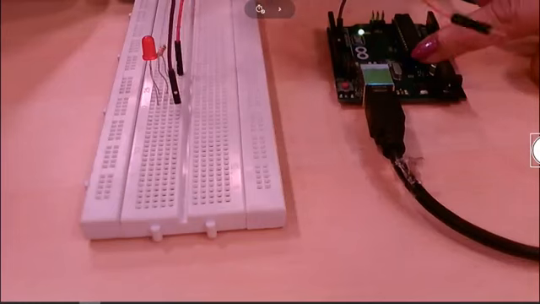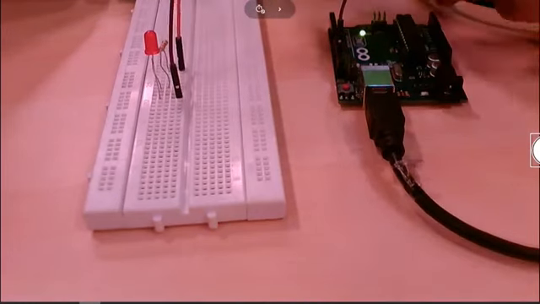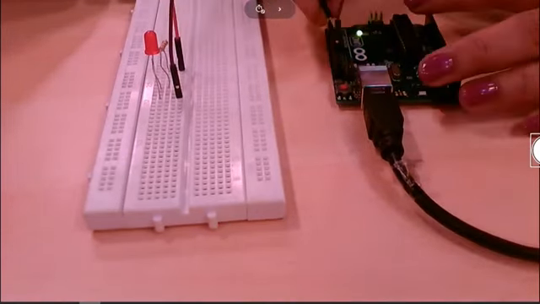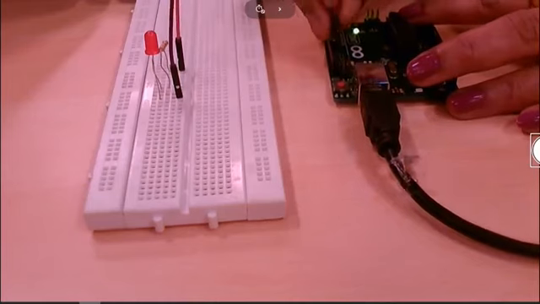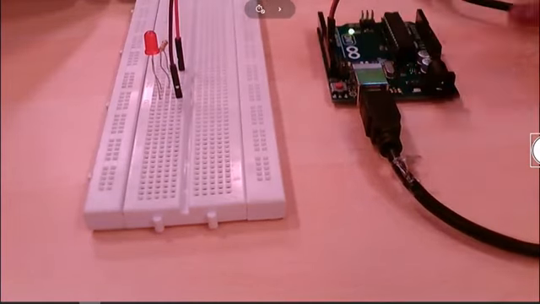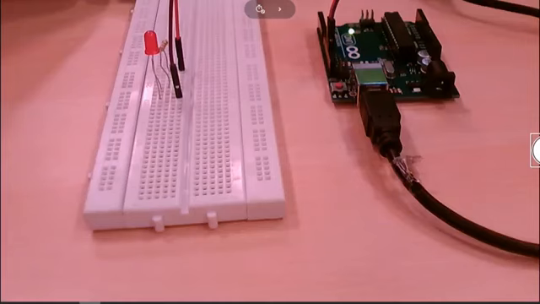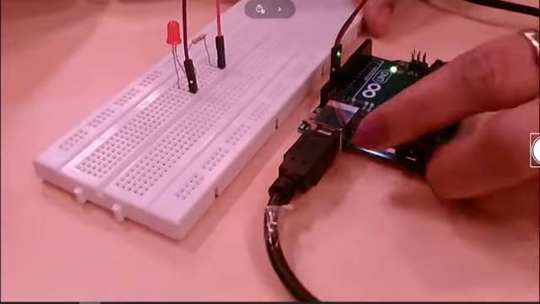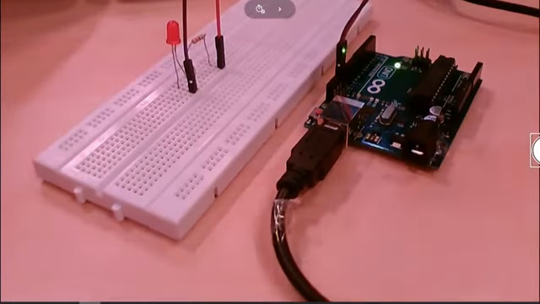And the other end of the resistor should go to pin number 13, as we have used pin number 13 in the program. So what we are trying to achieve through this connection is that the LED should be on and then go off after a delay of 1000 milliseconds. So this is your basic connection that we extended through the breadboard.